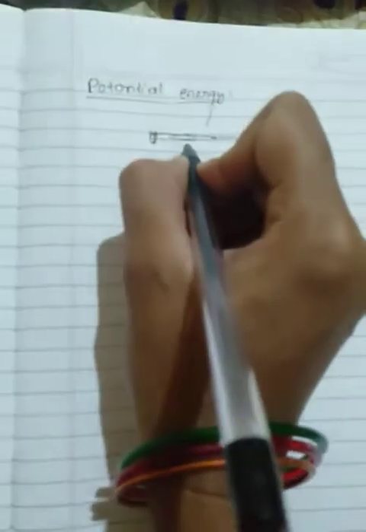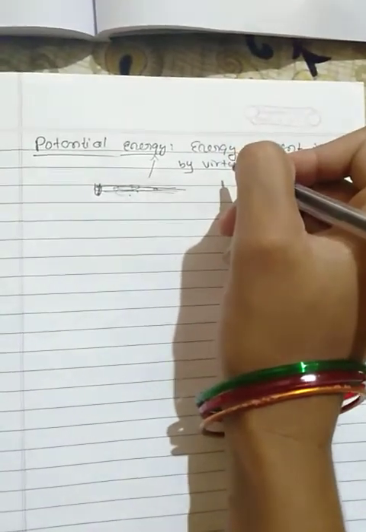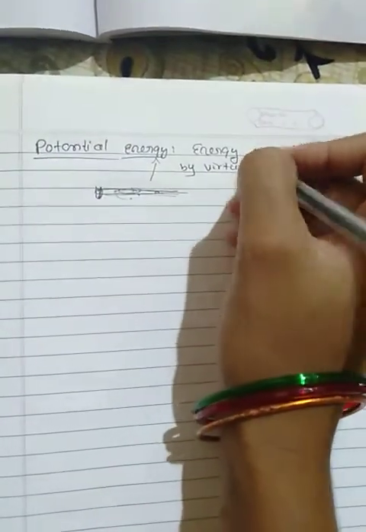So now how do we define potential energy? Potential energy of an object is the energy present in it by virtue of its position.